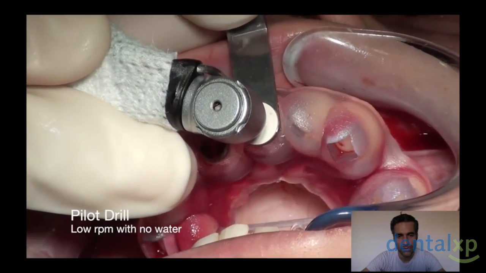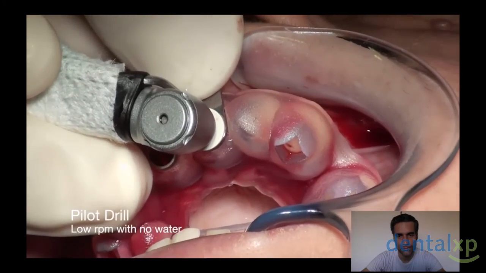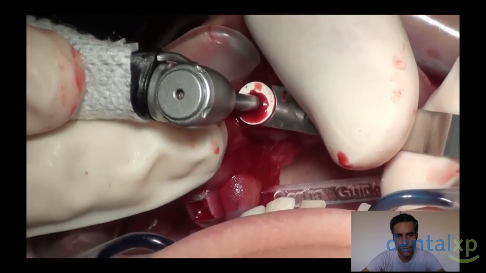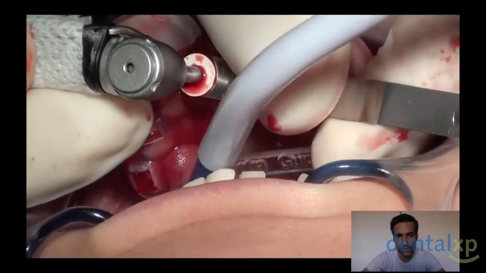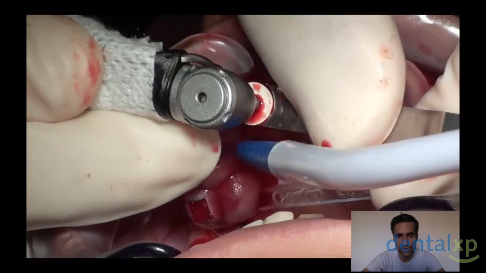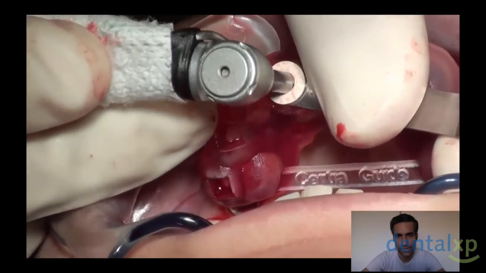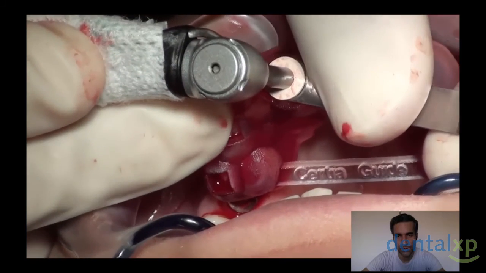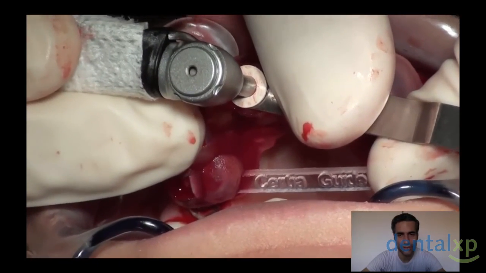Here it is, we are drilling with biological drilling, no water. It doesn't make sense to use water here because you are not going to cool your drill beneath that tool. So we keep going with our drilling protocol.